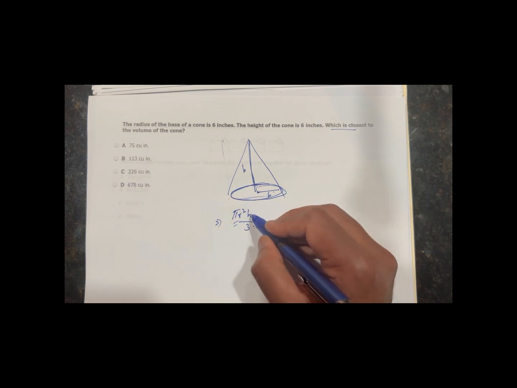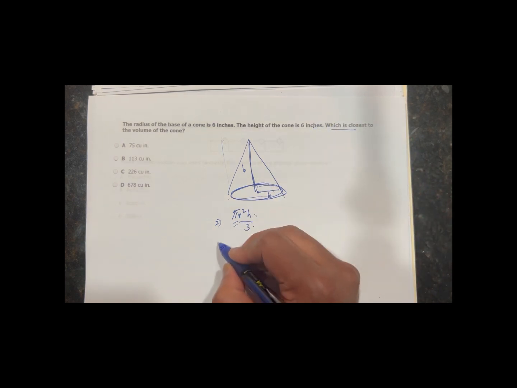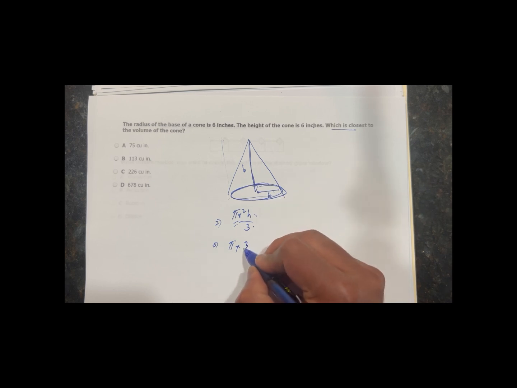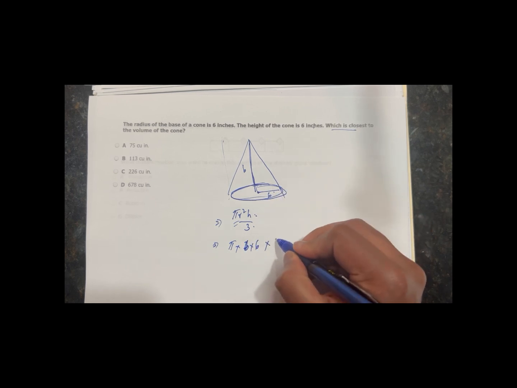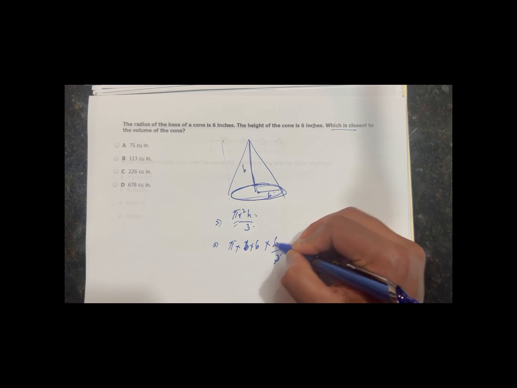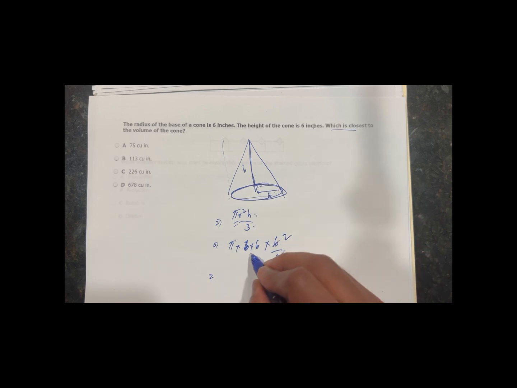So pi r squared h by 3. Now, all that you have to do is substitute that. Pi r squared is 6 times 6, that's 36. Height is also 6 by 3, so that goes away 2. So 36 times 2, 72 pi.